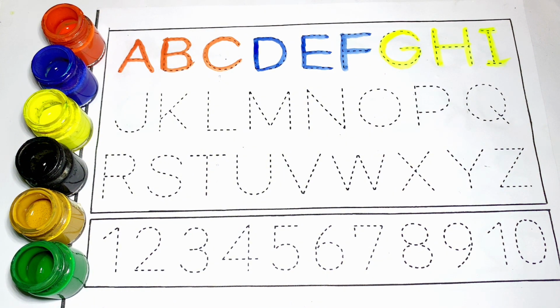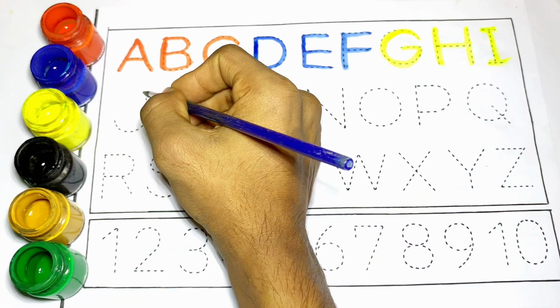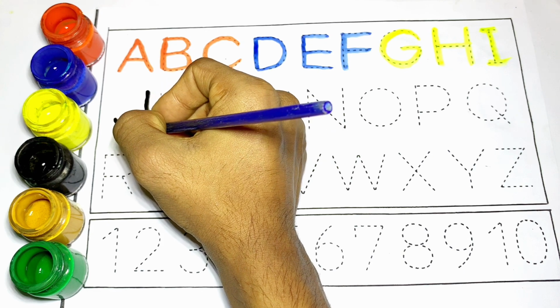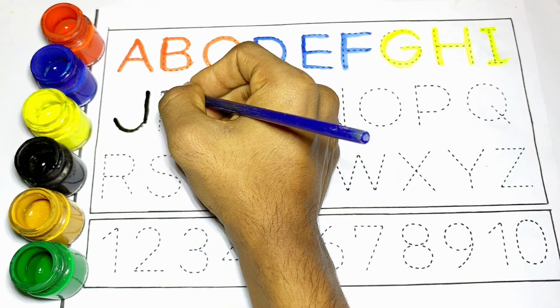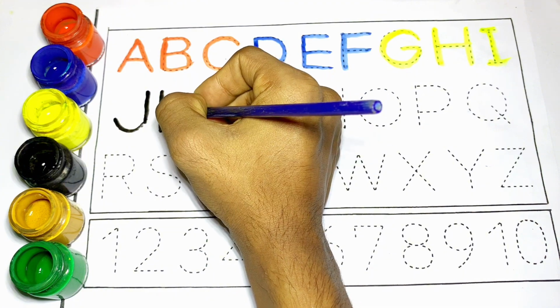Kids now draw J. J for joker, J for jackfruit, and use black color. K. K for kite, K for king.